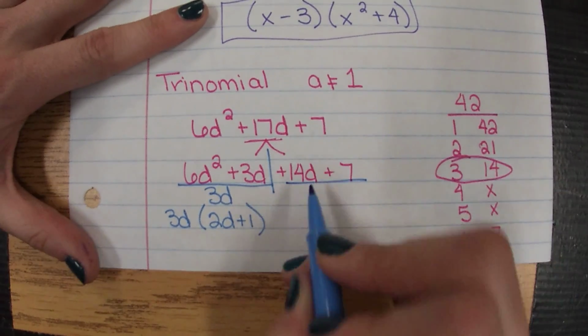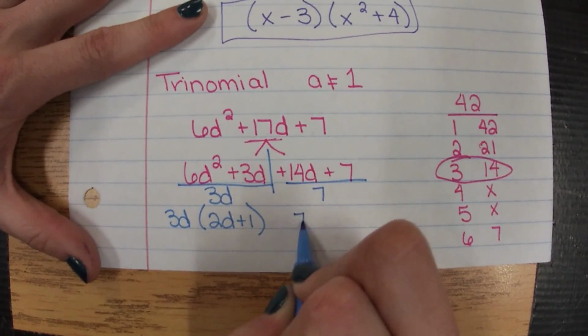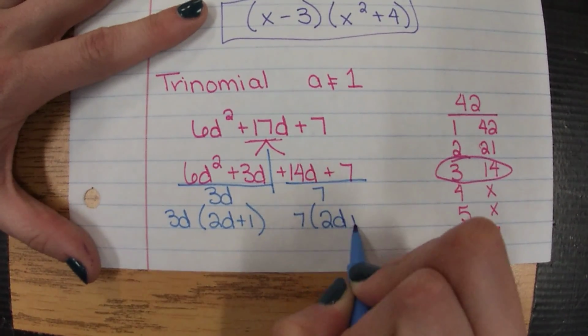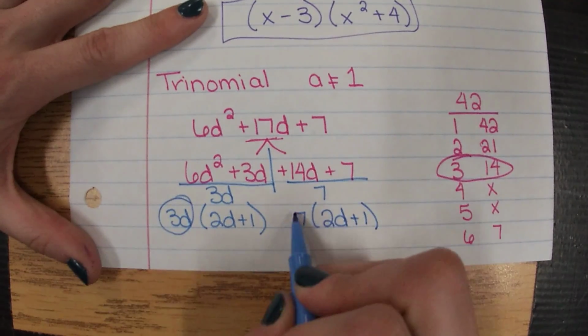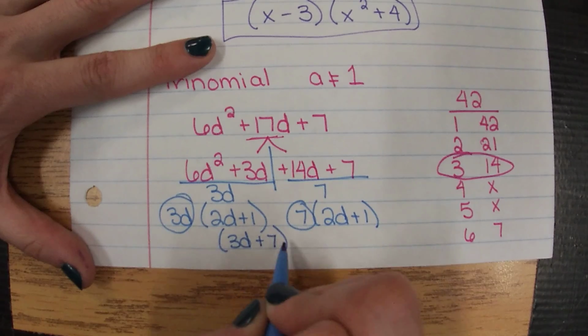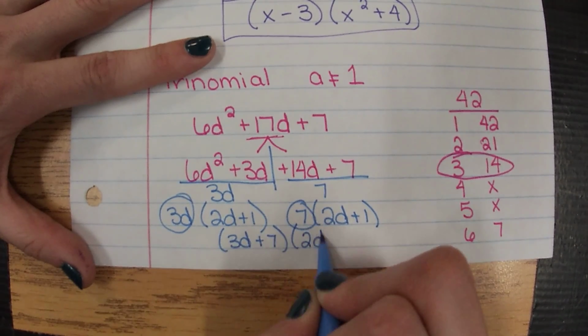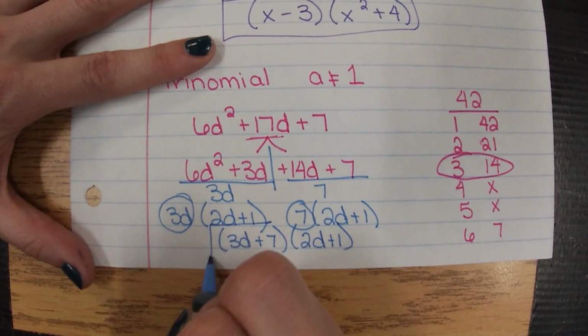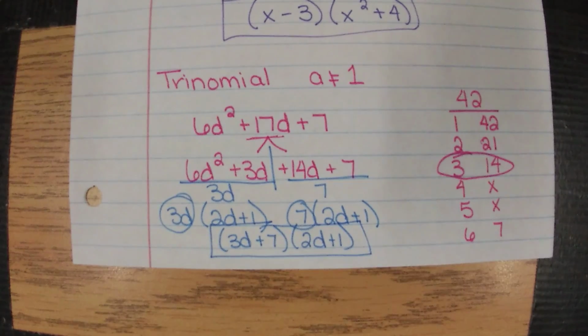And then we do the same thing over here on the right. This has a GCF of 7. So we get a 2d plus 1. Our final answer, we're putting our two GCFs together, so a 3d plus 7, and then our common binomial, which is a 2d plus 1.